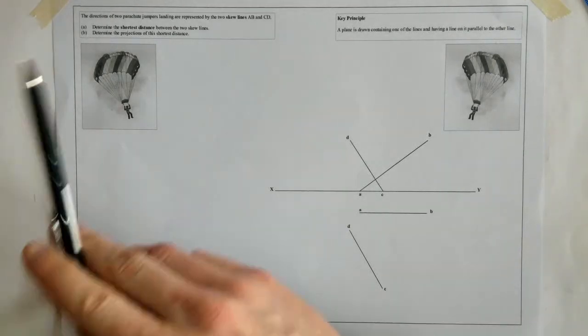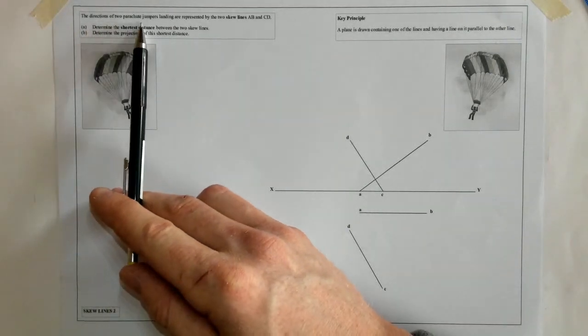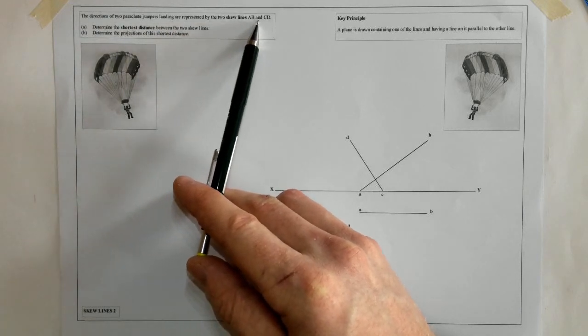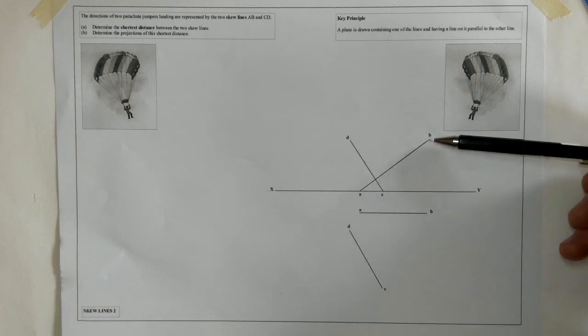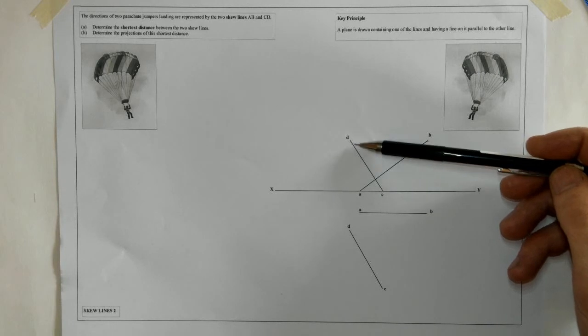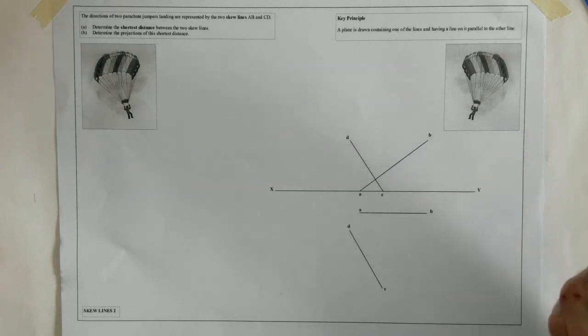What we have here: the directions of two parachute jumpers landing are represented by two skew lines A, B and C, D. If you imagine one parachutist jumps out of the plane at point B and lands on the ground at A, the second jumps out at D and lands on the ground at point C.